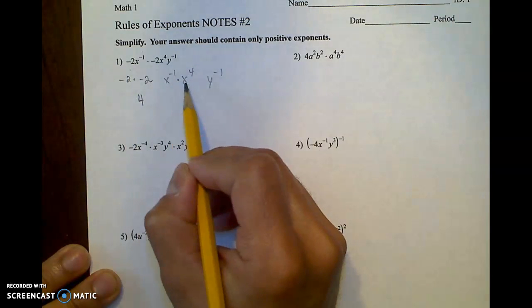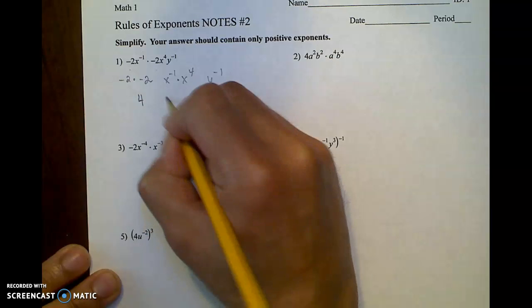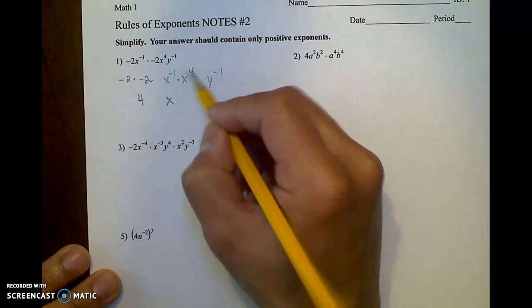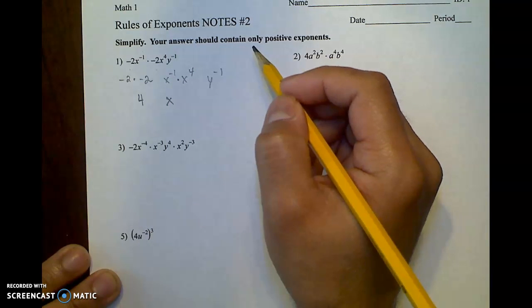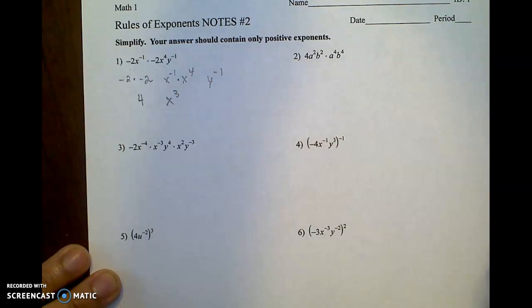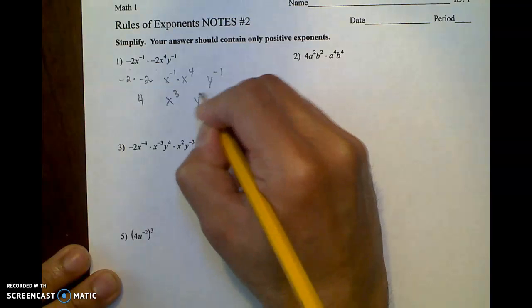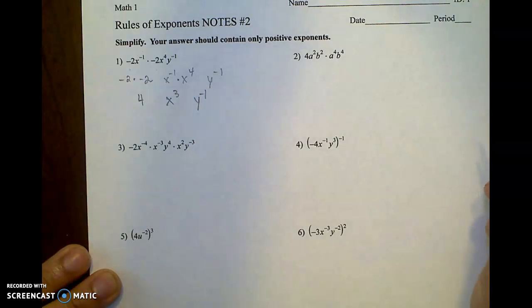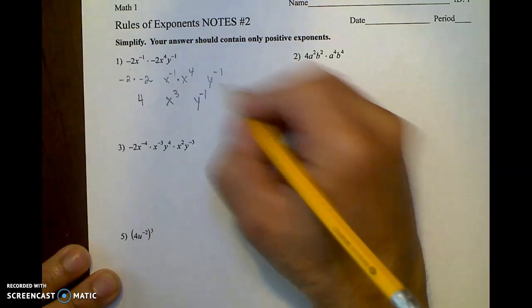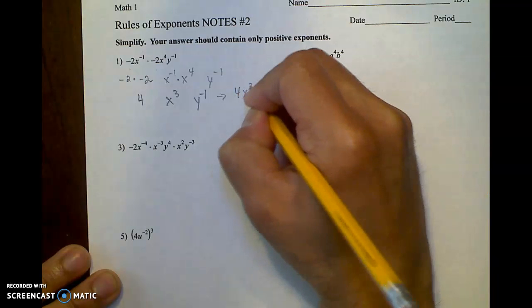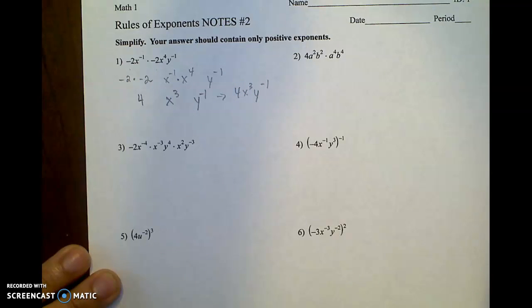Again, we're multiplying the same base. The rule is you keep the base and you add the exponent. -1 plus 4 is 3. This is just the one y, so we got that going on just like that. Okay, so now so far we have 4x cubed y to the -1.